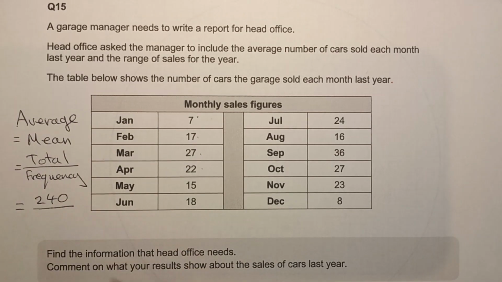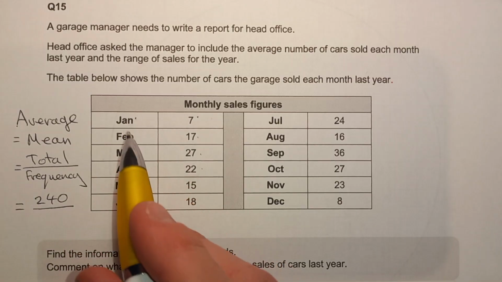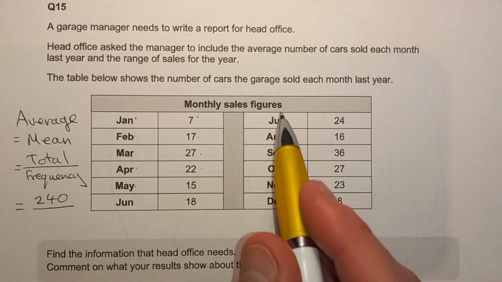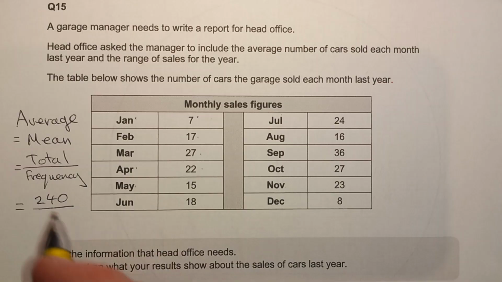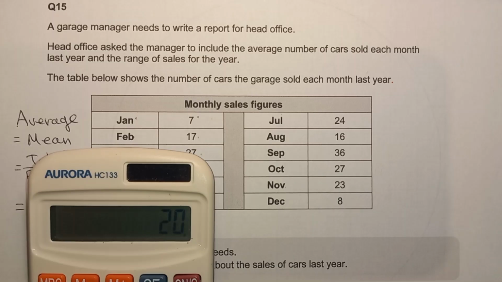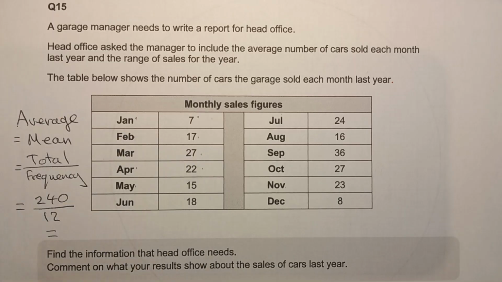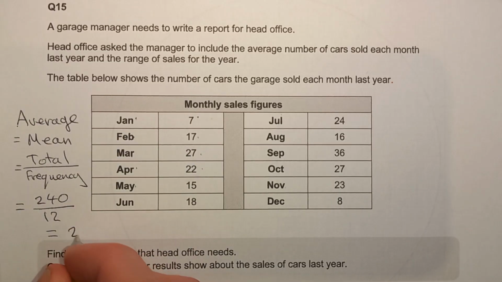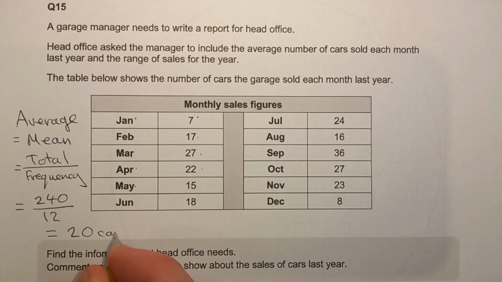And our frequency, well, we can count these, but it's for a year, so we should have 12 months. So 240 divided by 12 means an average of 20. Okay, we've got the average.